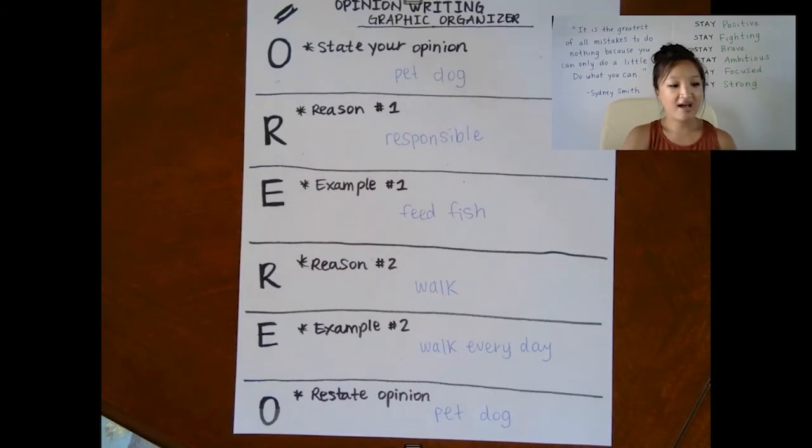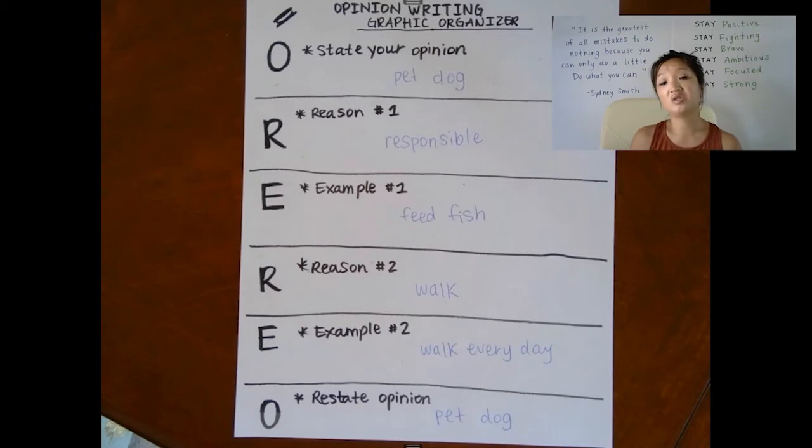So today I want to use the ideas that we already used yesterday and put that into complete sentences now. You could always do this on separate paper, a journal, or scratch paper.